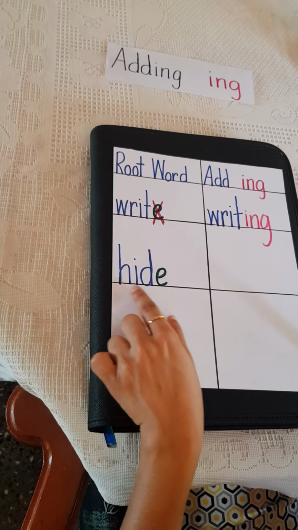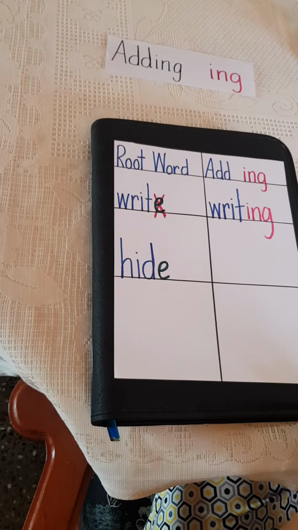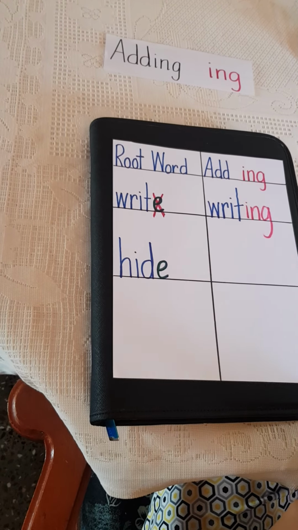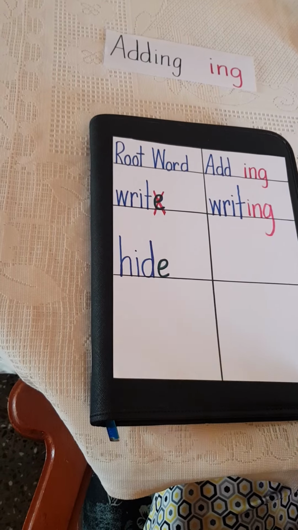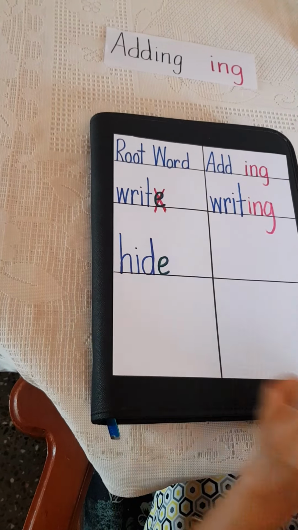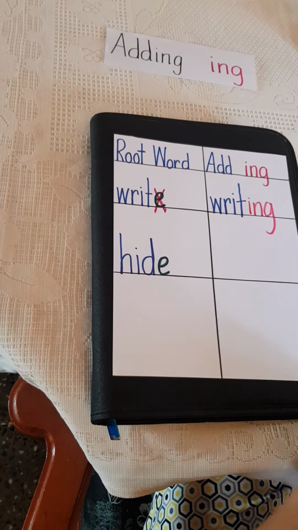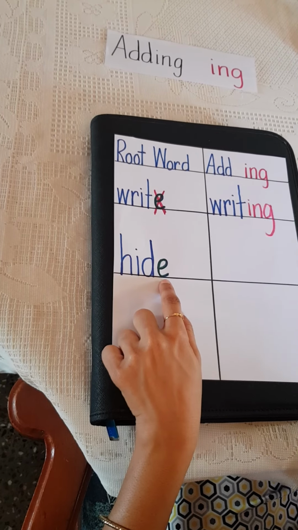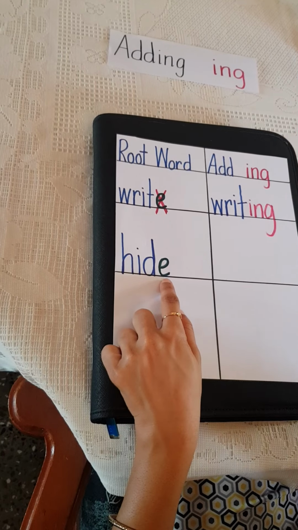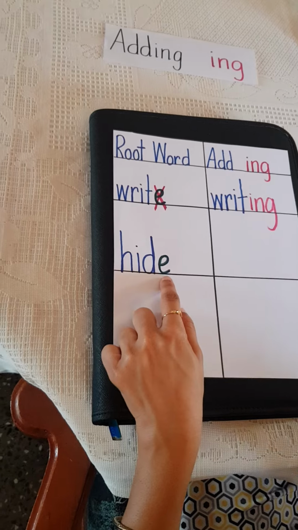Hide, hide. How many of you like to play hide and seek? Yes, that's a fun game. Now remember, we are adding ing. There is a change we have to make. Do you know why we have a change to make to this word before we add ing? Yes. This word ends, or the last letter is E. And whenever a word ends with E, we must drop the E before adding ing.